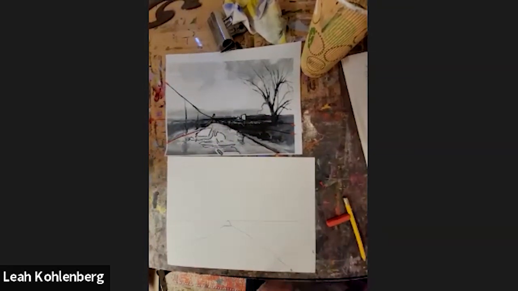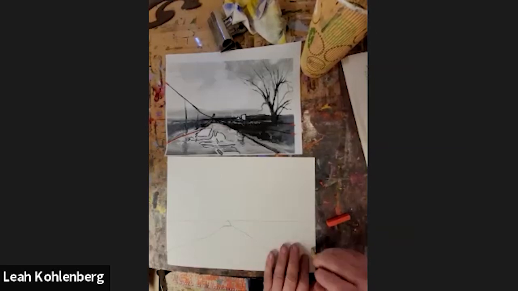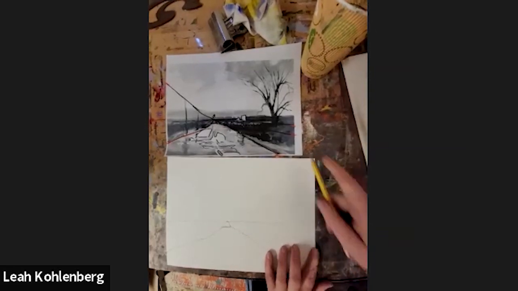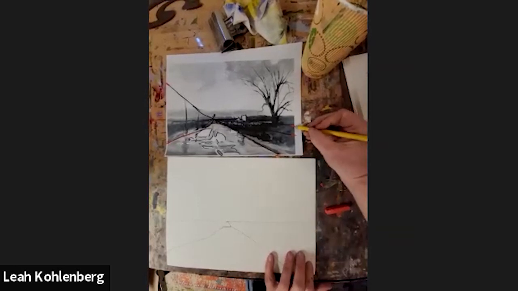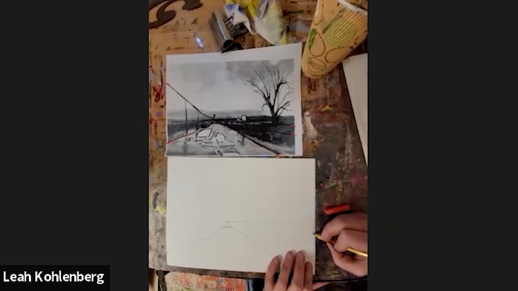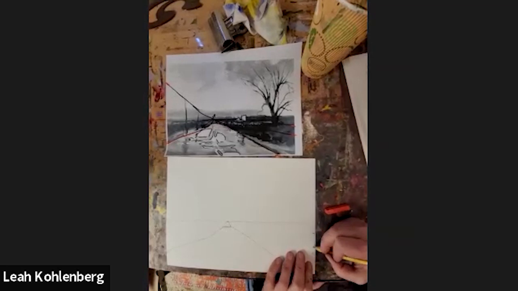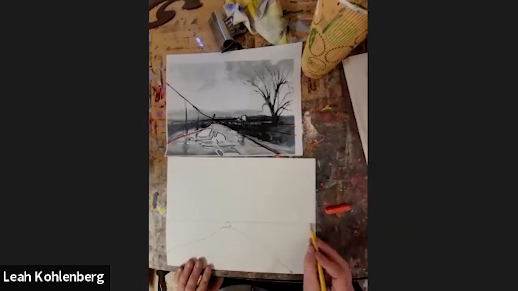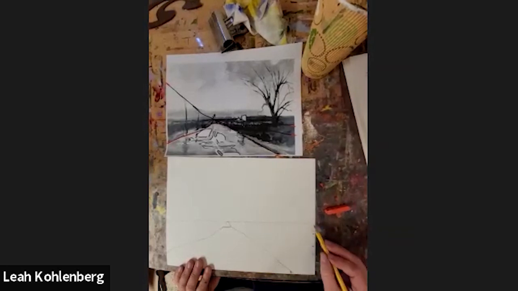And it has to come up farther. It's pretty close. I'll start by putting this mark here. Here's the top of the fence. Here's the bottom of the fence. It's not far from the horizon line.